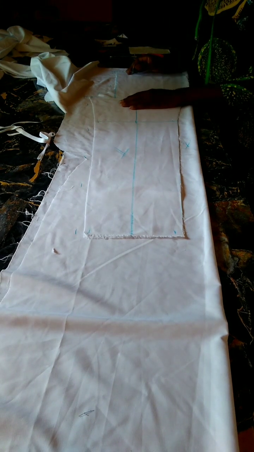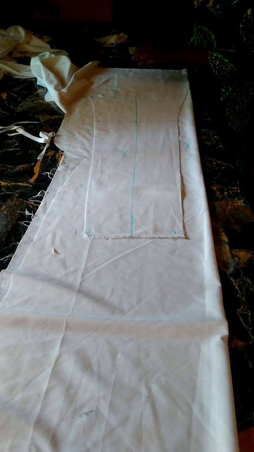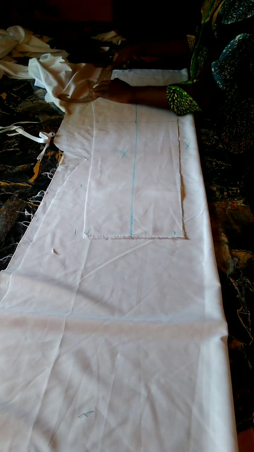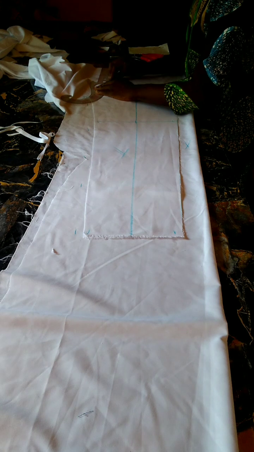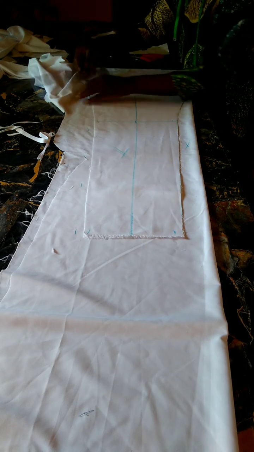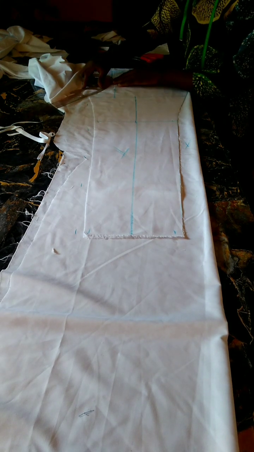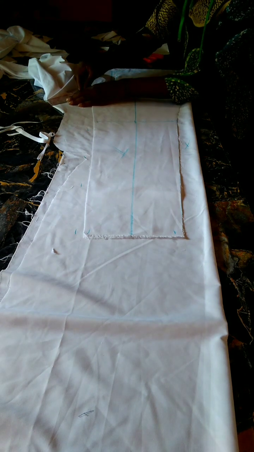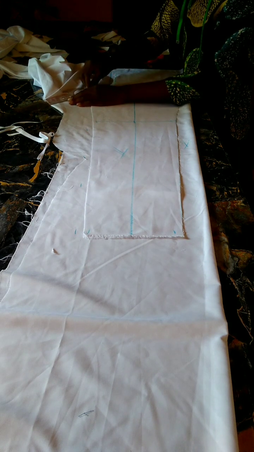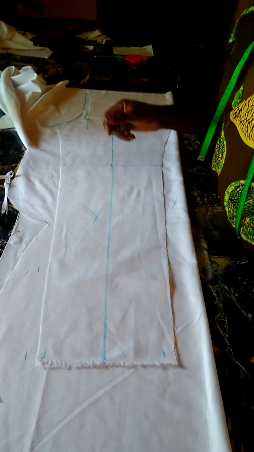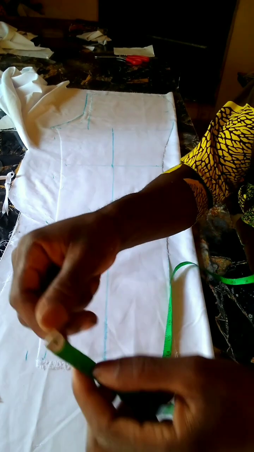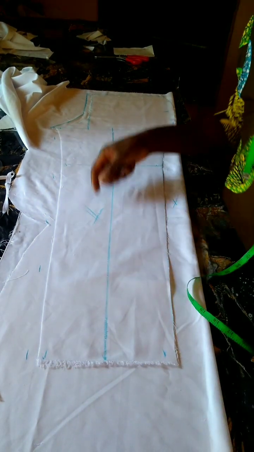At the hip line, you mark your slant. You mark your line. The slant line at the waistline here. Then you connect your lines. The line ½ inch sewing allowance. To connect your lines.